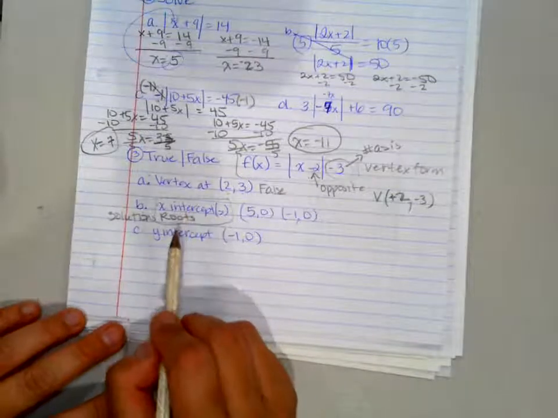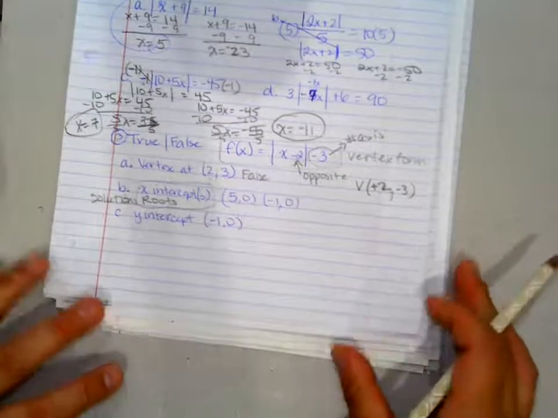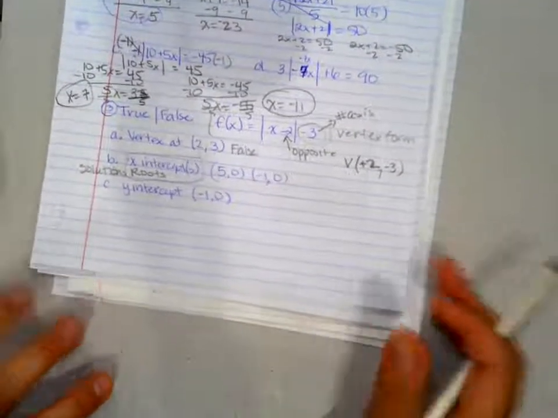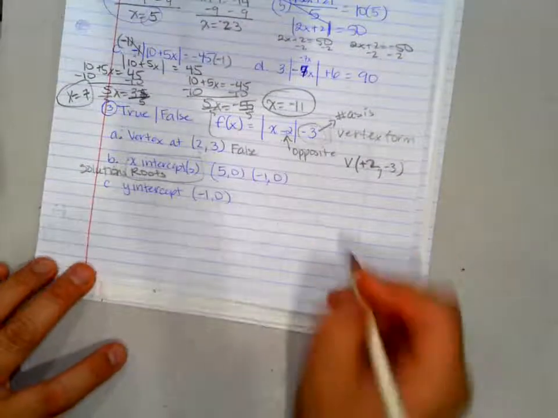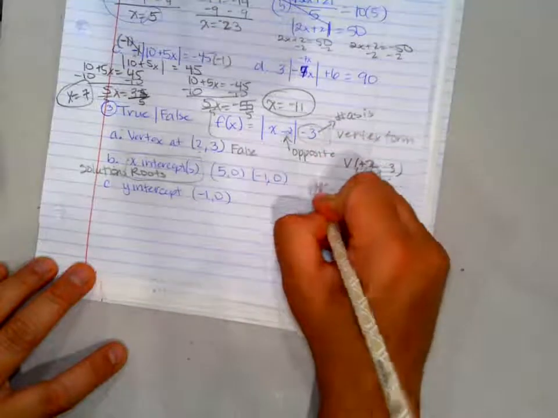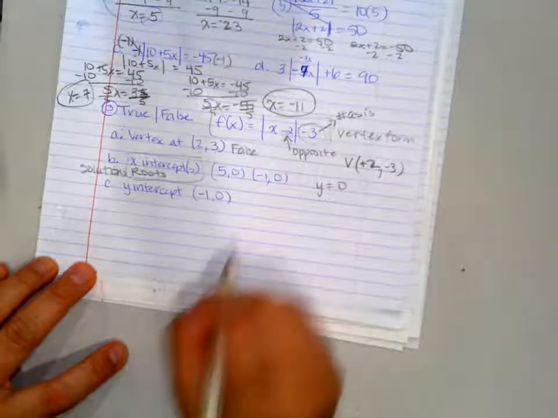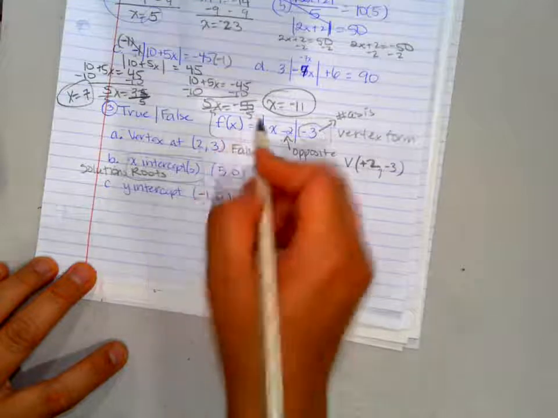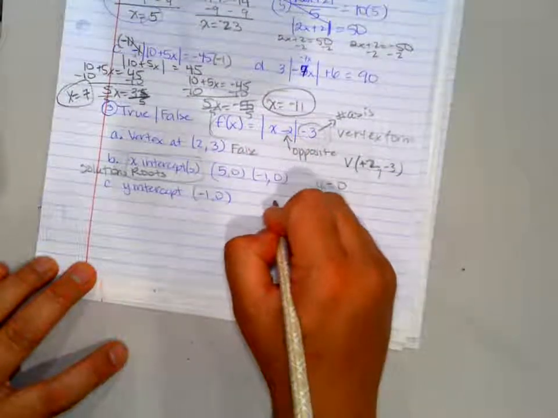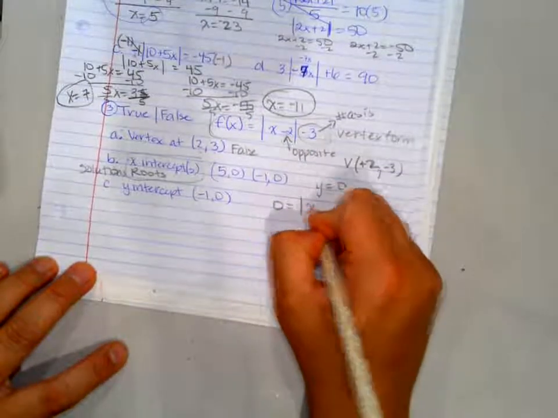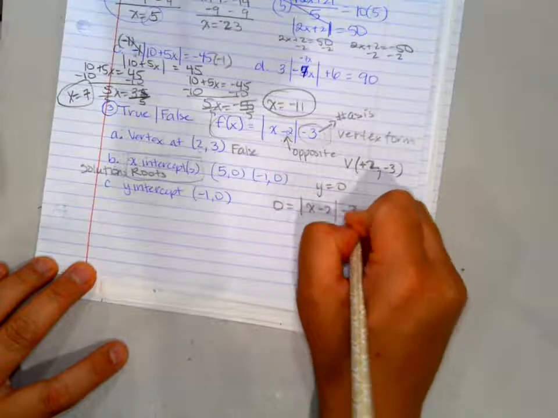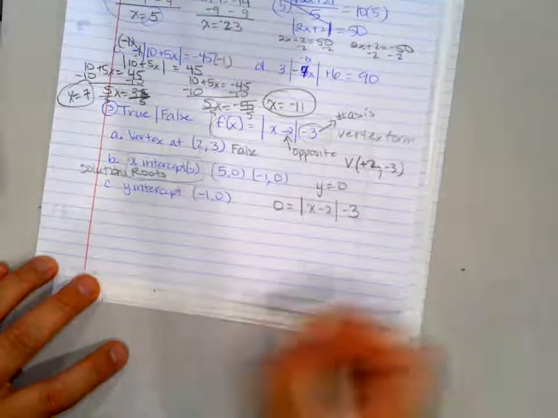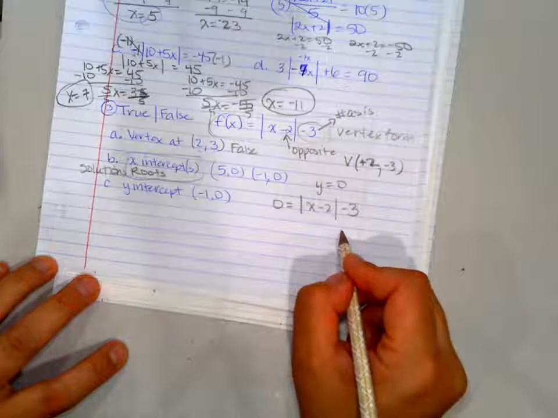Well, let's take it back to when we were graphing lines and doing easier things. How do you find an x-intercept? To find an x-intercept, you make y equal to 0. Okay, so let's do that. Let's make y equal to 0. This guy right here is y. So we have 0 equals the absolute value of x minus 2, minus 3. And now this looks like a problem that you guys can do.